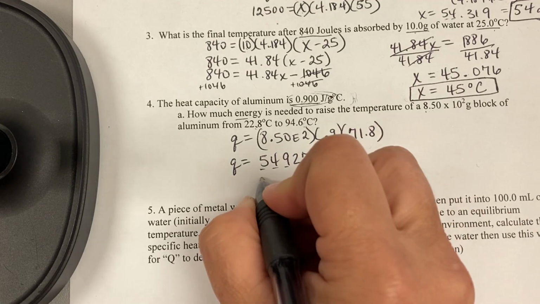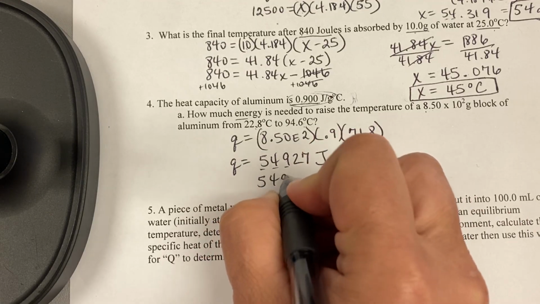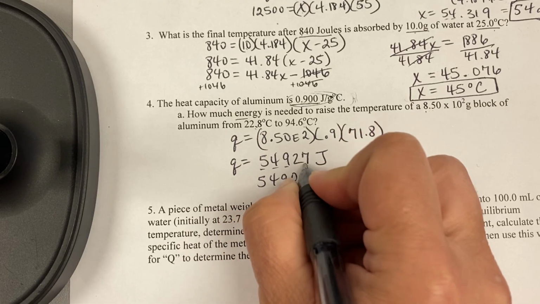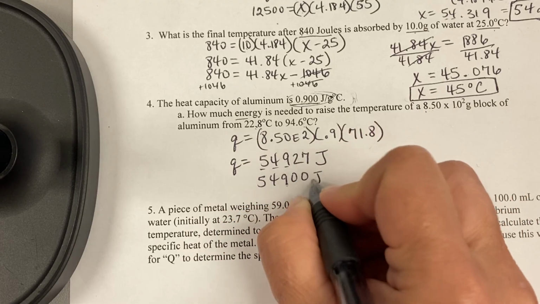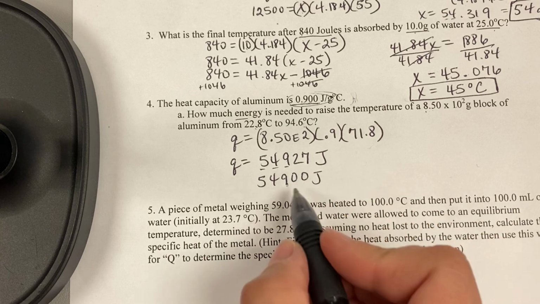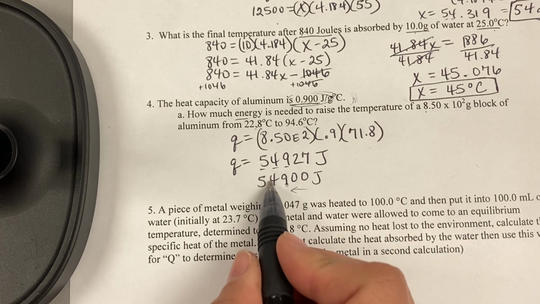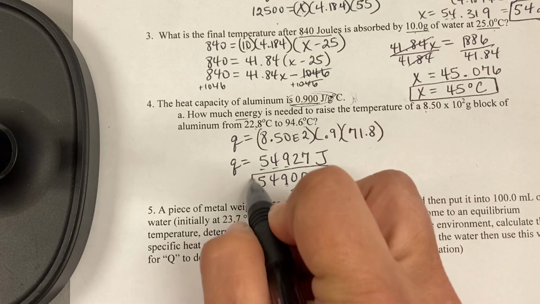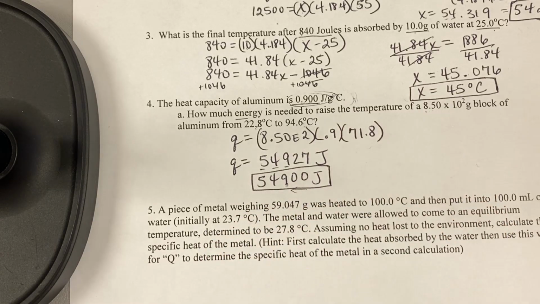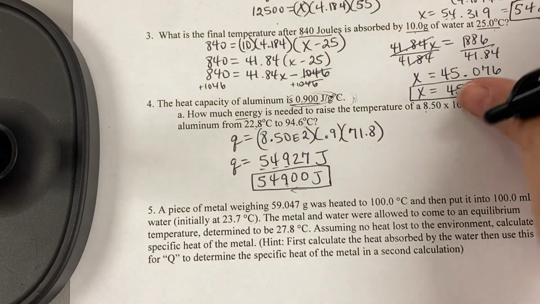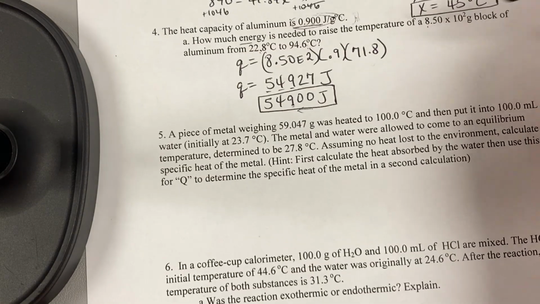Good, nothing. So 5, 4, 9, and I'm going to add a 0 and a 0 for your placeholders. Now, double check it. There's no decimal, so I count in this direction. So it'd be 1, 2, 3. That would be your 3 sig figs. Now, don't forget to put that unit, otherwise it is a naked number. All right, on number 5.